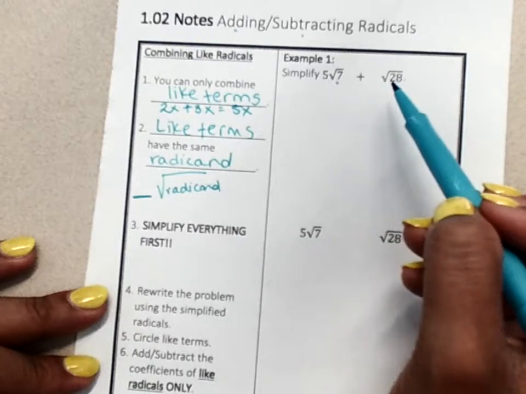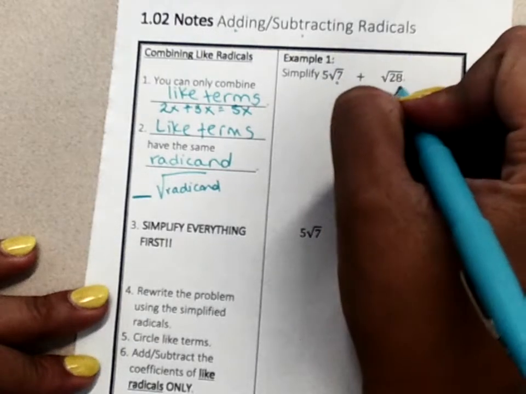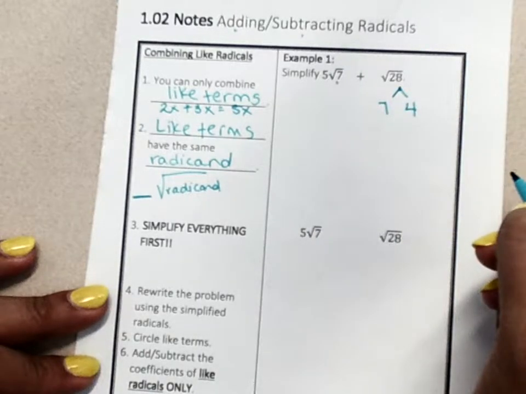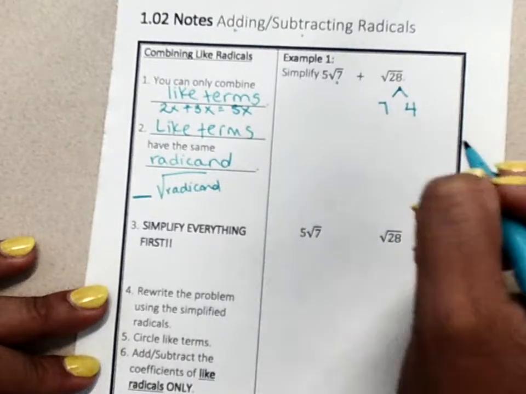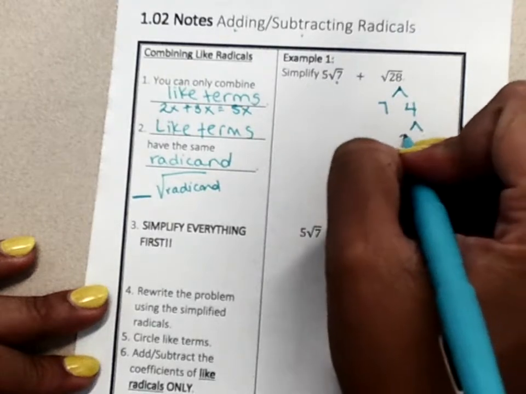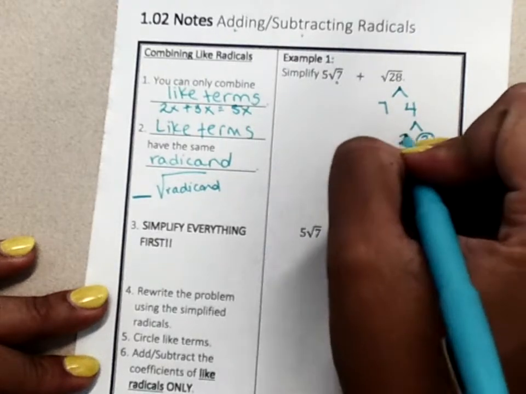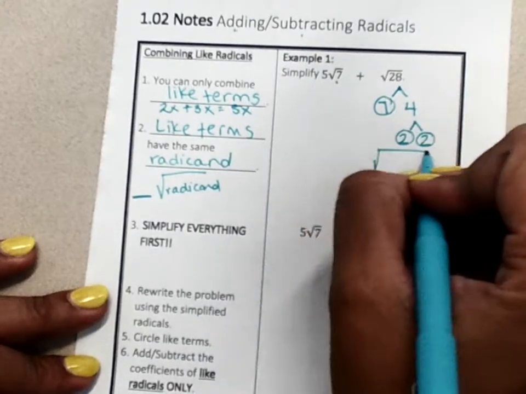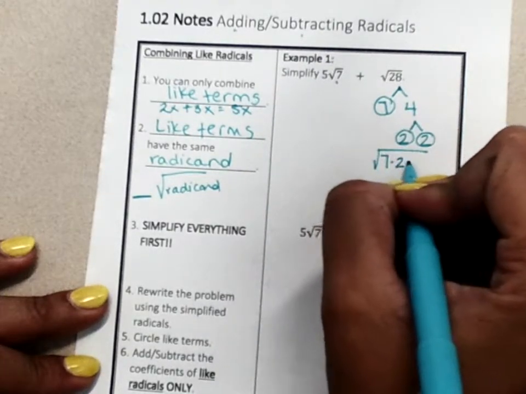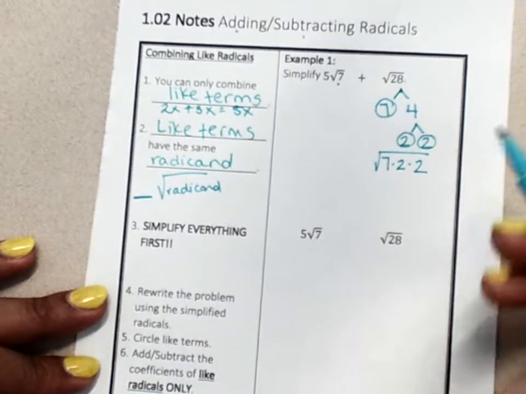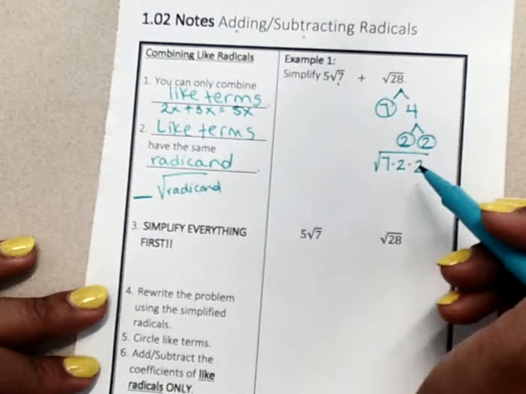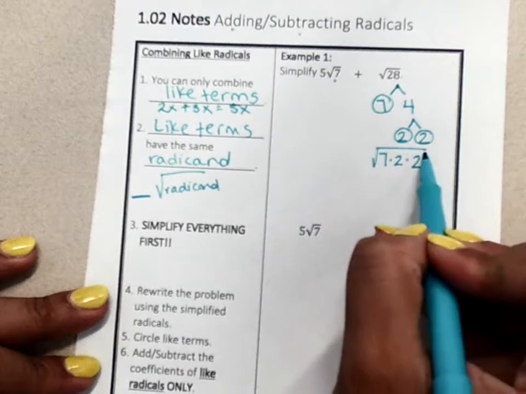28, however, is not, so I'm going to use prime factorization to simplify 28. So I know that 7 times 4 is 28. I know that 2 times 2 is 4. I'm going to circle the ends of my numbers. So right now we have 7 times 2 times 2. Now remember, you can only bring a number out if it has a pair. 2 has a pair, so I'll circle them.